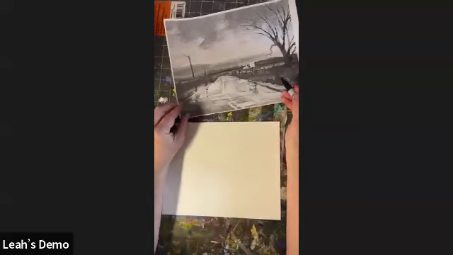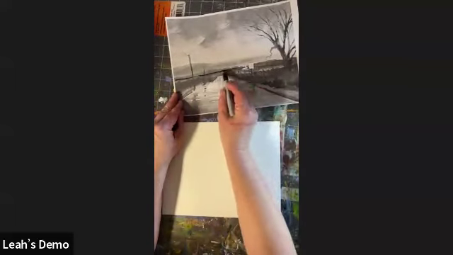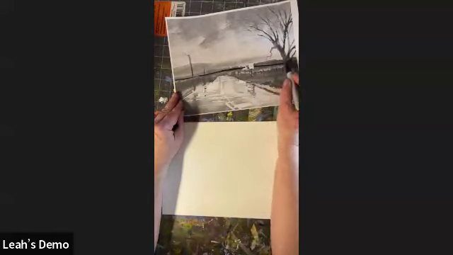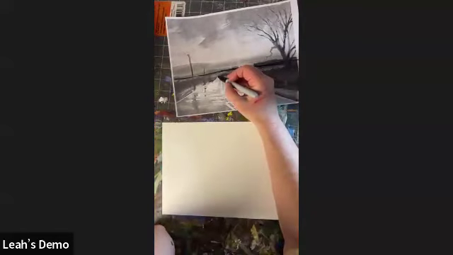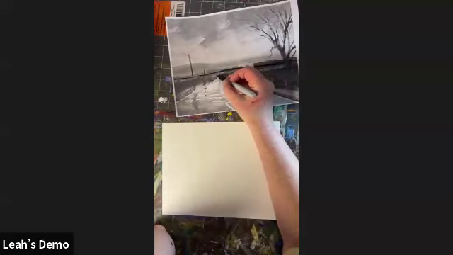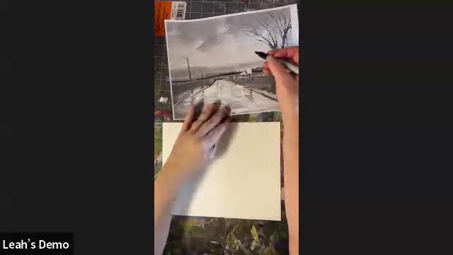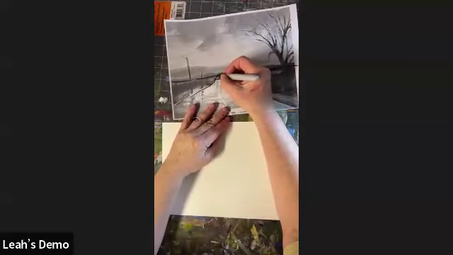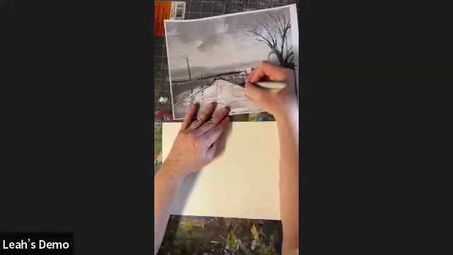My horizon line is here. And my road, actually interesting, my road kind of stops before the horizon line. But if it did go, it would go to there. See that little triangle that I'm drawing?